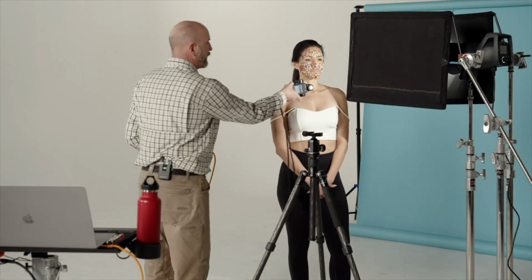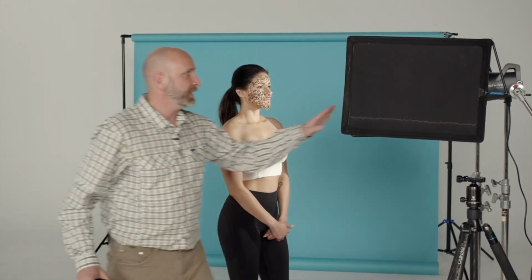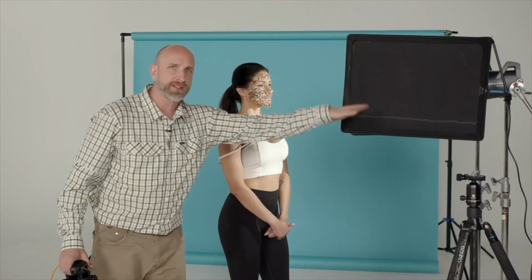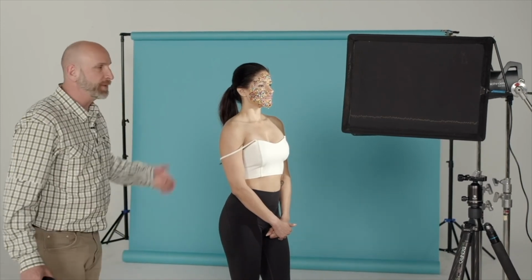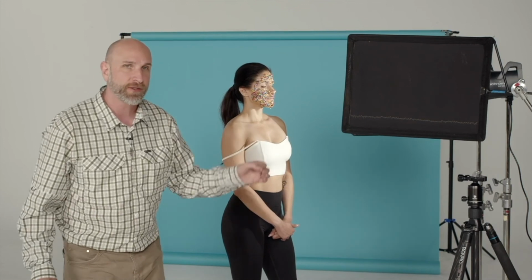It is metering at f13, ISO 100, shutter speed of 200, f13. Now, because of the inverse square law, because we're so close to this light, we're going to have light falling off. Because we've used the flags, there's nothing going to hit the background. So we should only get the light on Teresa.